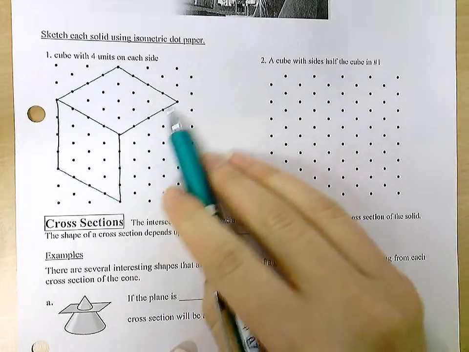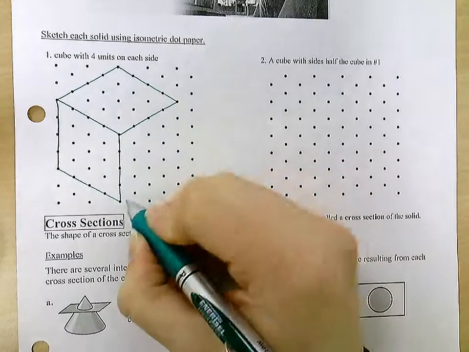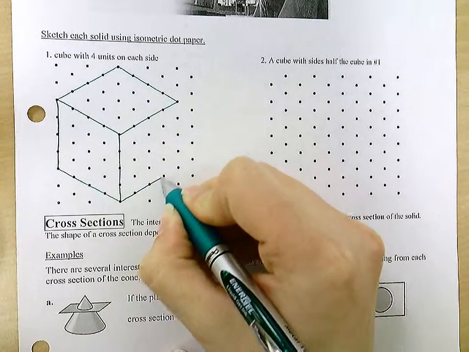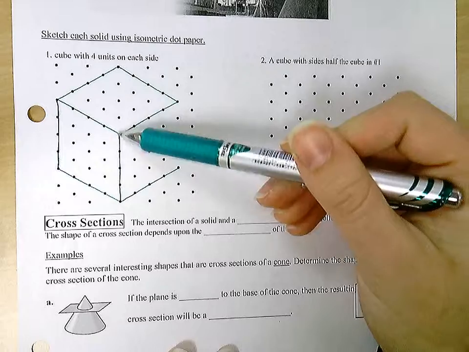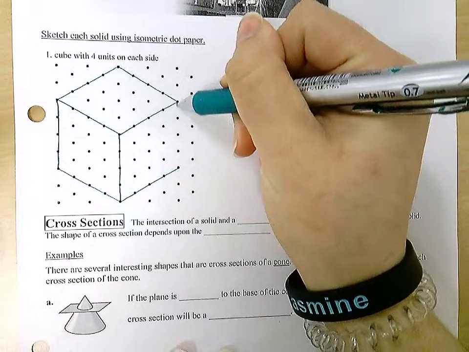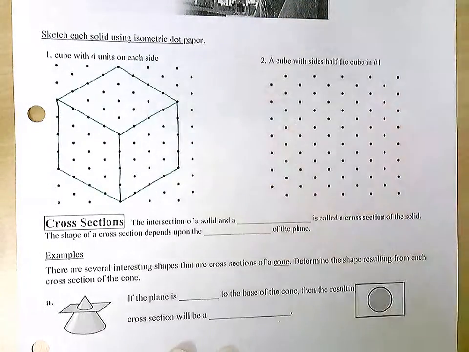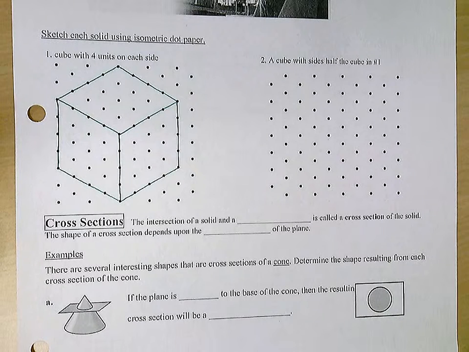Okay, and I need a parallel side to this side. And this side here. Okay, so now this is drawn two-dimensionally, but you have to think of it as a cube. Okay, once you start thinking of it as a cube, you can see how it would become three-dimensional. Do y'all see the cube? Yeah?